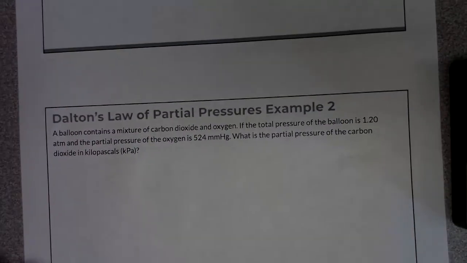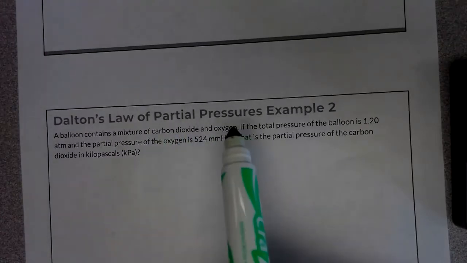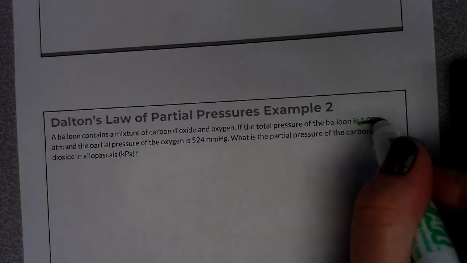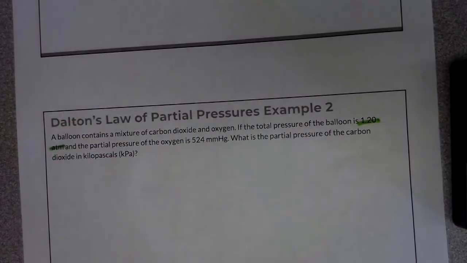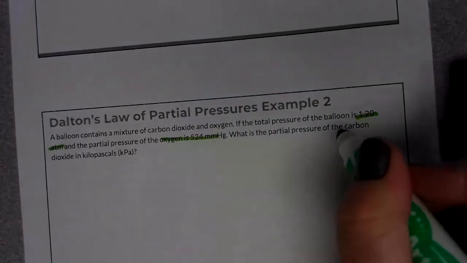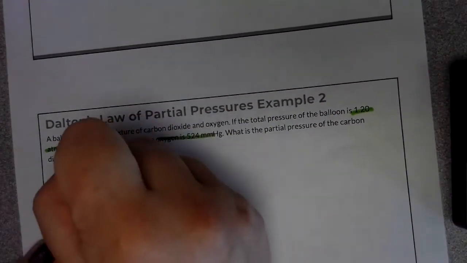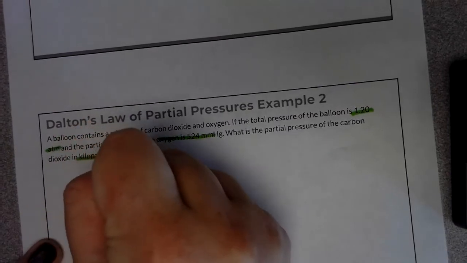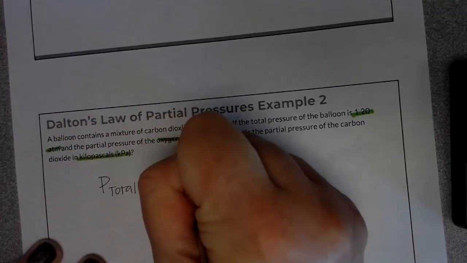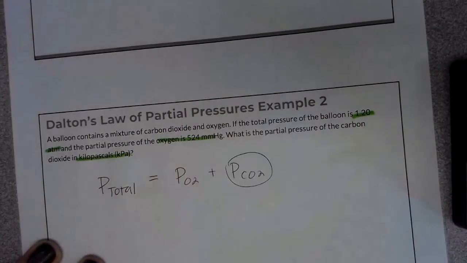On this one down here, we got a little bit something different. It says we have a mixture of carbon dioxide and oxygen. The total pressure is 1.2 atm. The partial pressure of oxygen is 524 millimeters of mercury. What is the partial pressure of carbon dioxide in kilopascals? So we know that our total pressure is equal to oxygen plus carbon dioxide. So we're going to solve for the carbon dioxide.